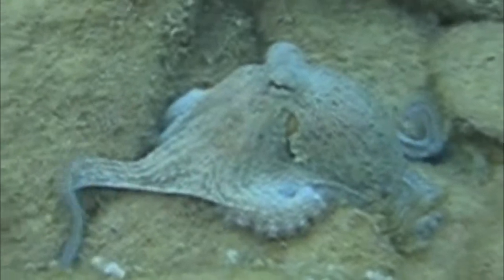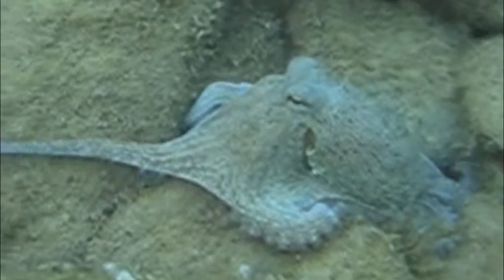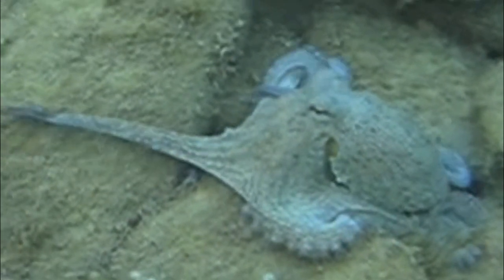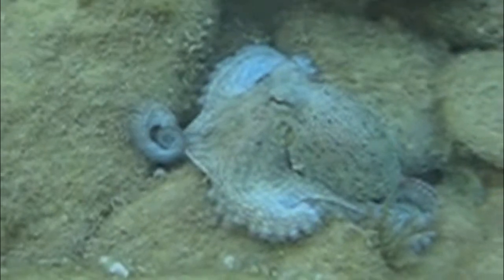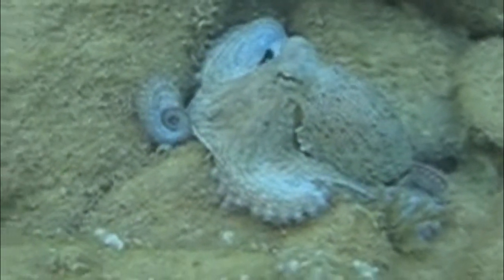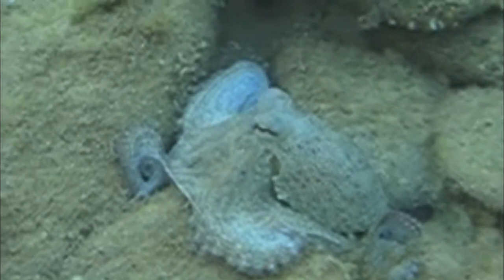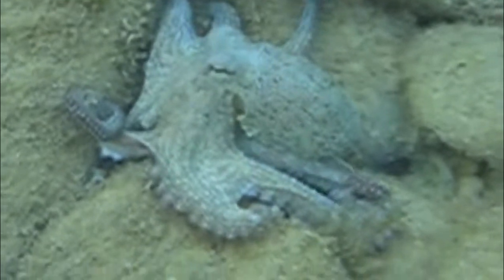The common octopus's main predators are eels and sharks, but many other predators include seals, whales, sea turtles, larger fish, and even other octopuses. The average lifespan of the common octopus is about 1 to 2 years.